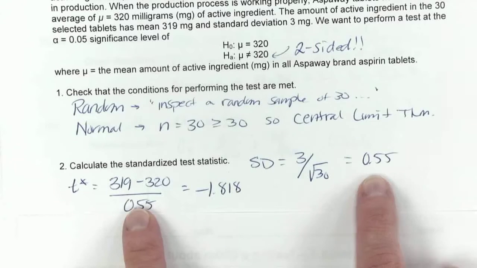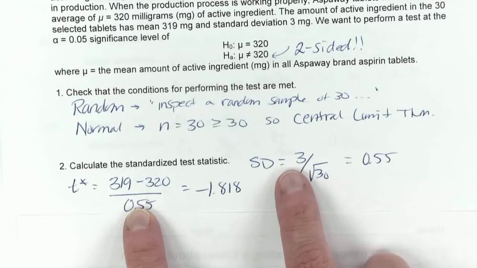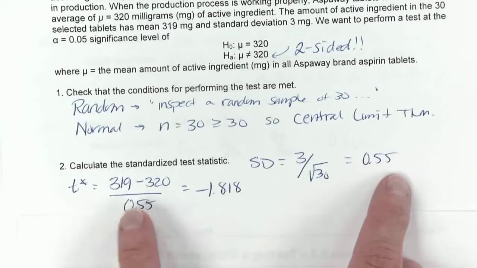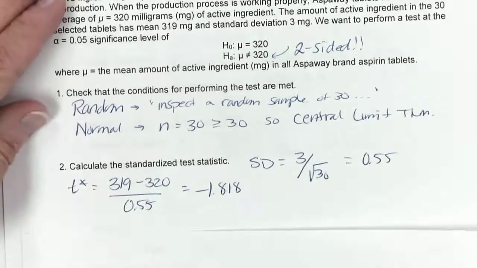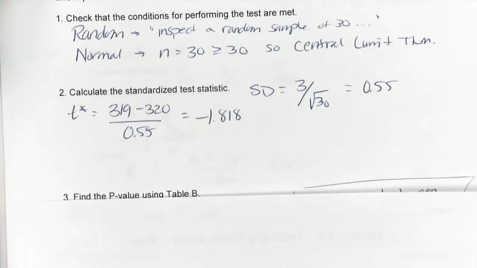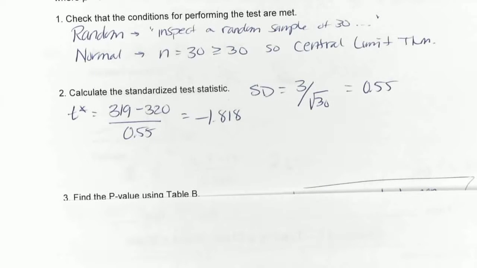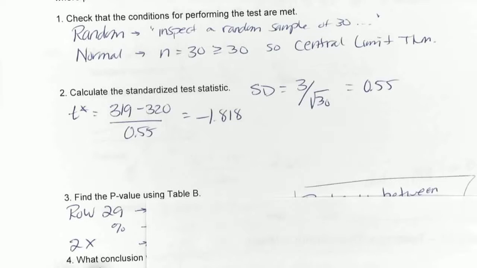Be really careful. Common mistake is to use the one that's given from the sample group, but the sampling distribution is what we wanted to work with there. Now that's going to yield a T-star value of negative 1.818. So now that I have that, I need to use the table to get the p-value. Okay, this is the time I wanted to show you how to do that. So degrees of freedom first. Since we have 30 values, we're going to row 29 for our degrees of freedom, one less than our sample size.